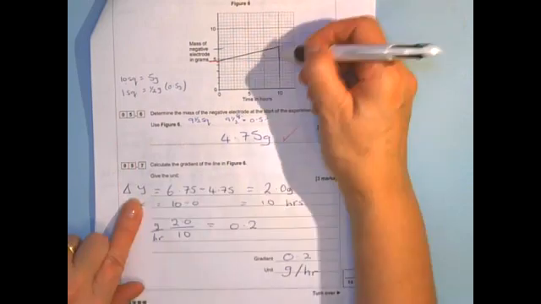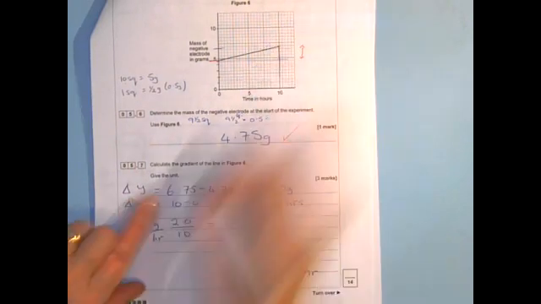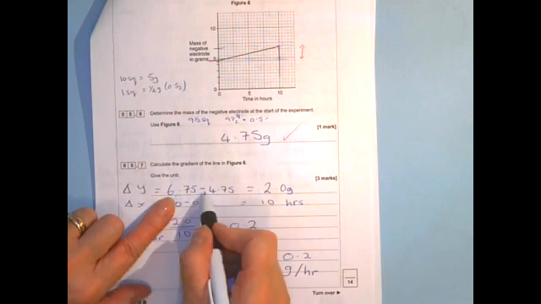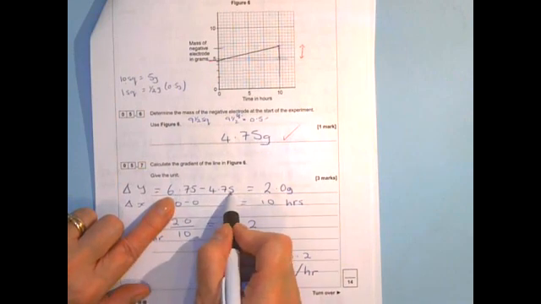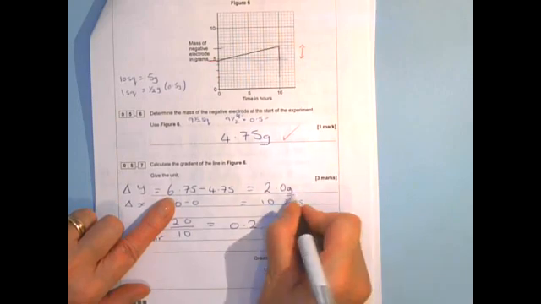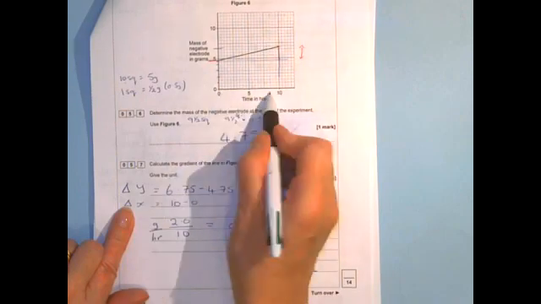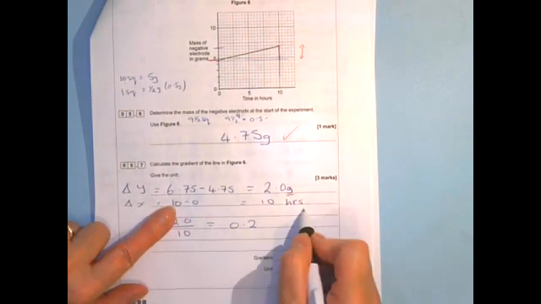So the change in the y-axis here is the difference between the top and the bottom. So 6.75 take away 4.75 is 2.0 grams. And I'm putting the grams in for a reason. And the change in the x-axis here is 0 and 10. So 10 take away 0 is 10 hours.